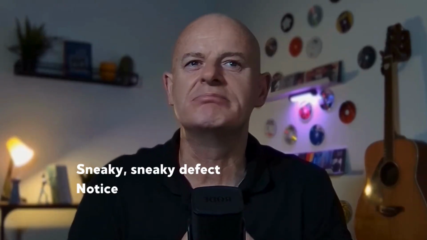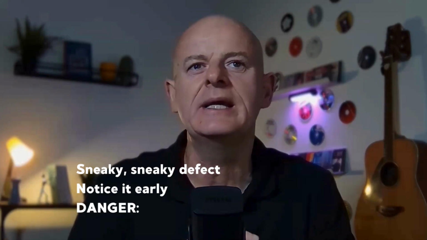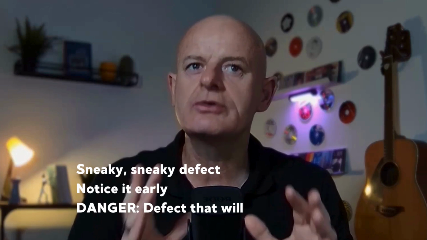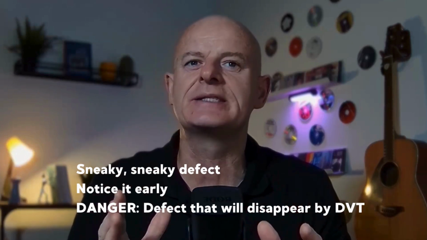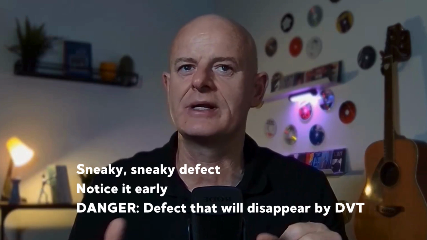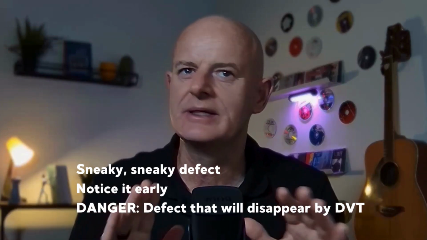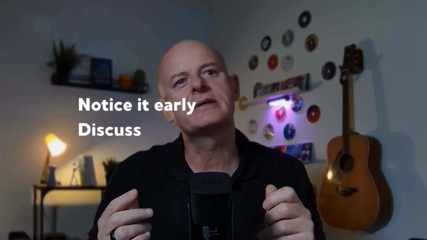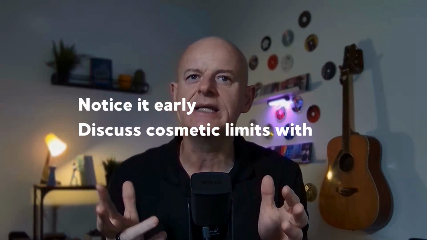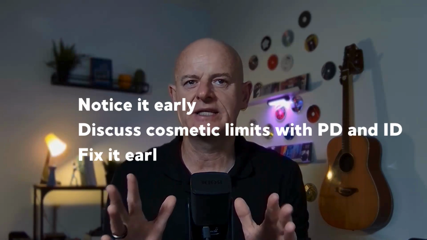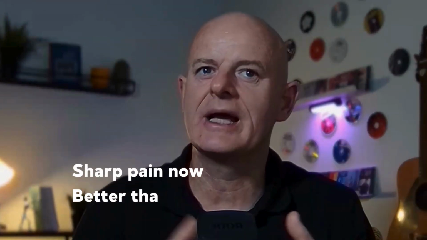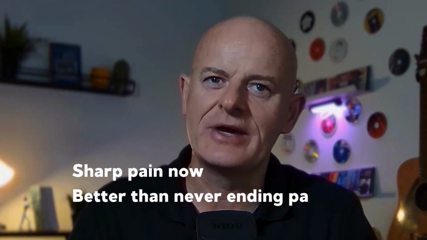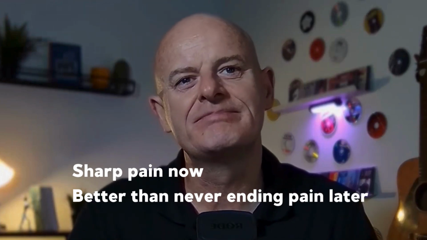Is drag mark a concern? Drag mark is one of those sneaky defects. My advice would be to notice it early. Don't treat it like a defect that you can fix at DVT. Forget about it for now. Yeah, we'll fix that later. That's a dangerous approach. Notice it early. Discuss the cosmetic limits with PD and ID. Fix it early. It's better to have sharp pain now rather than continuous, never-ending pain later.